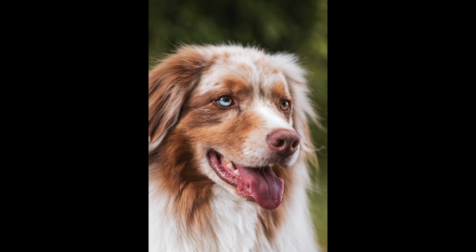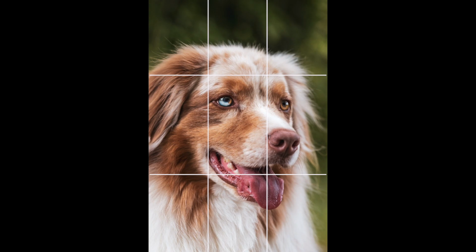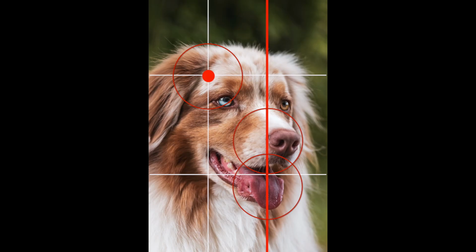Moving on to some things that are not quite so linear. Here we have this lovely little dog. And again, if we split this into thirds, you can see that the eye that is closest to us is more or less on the third dot there. It's not exactly, but it's close enough. And the same thing along the right horizontal line is where you have all of the other interesting features, such as the tongue and the nose.